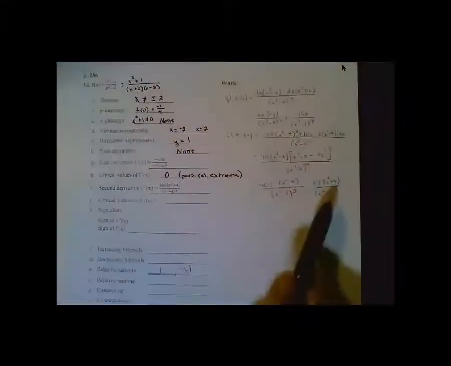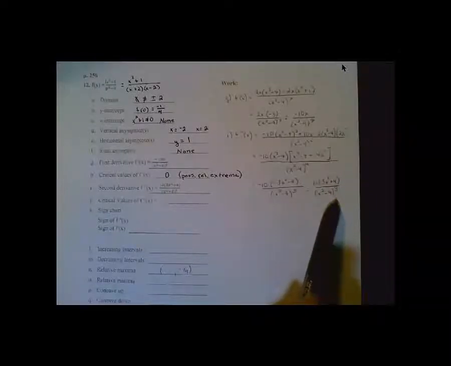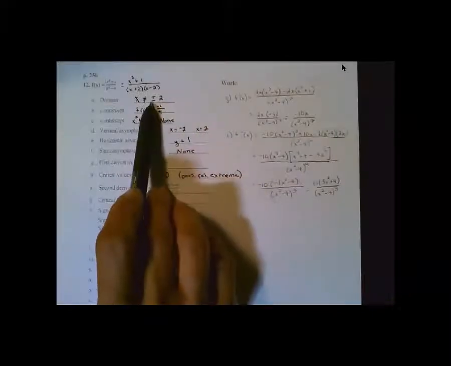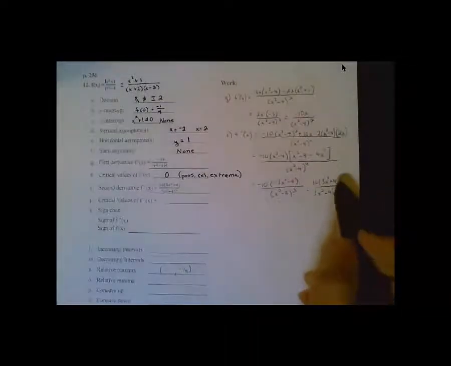All right, I also found the second derivative, and the critical numbers of the second derivative are what makes its numerator or denominator equal 0. Again, plus or minus 2 cannot be critical numbers because the function's not defined there. But whatever makes the numerator 0 could be a critical number. What value of x would make that numerator 0?